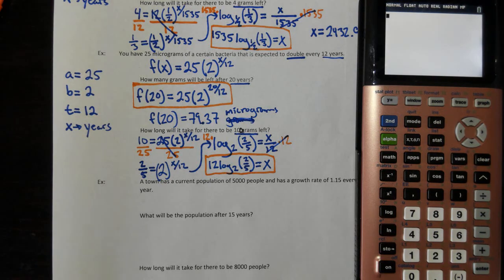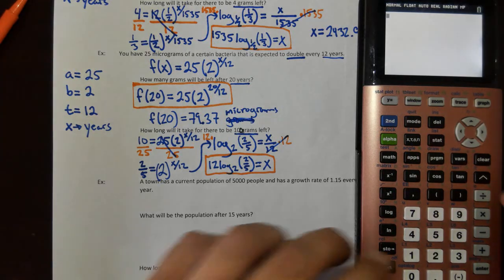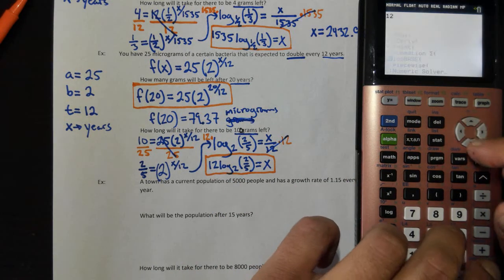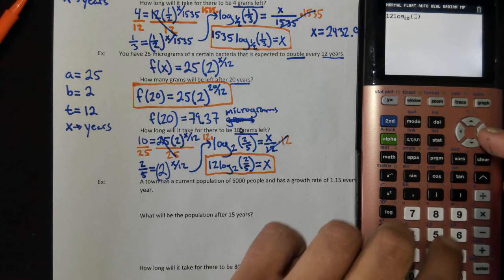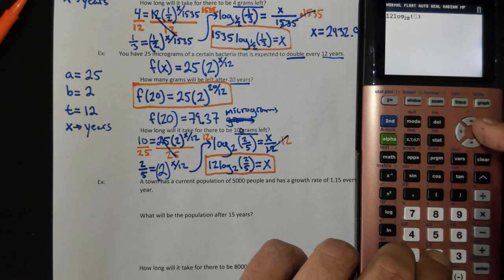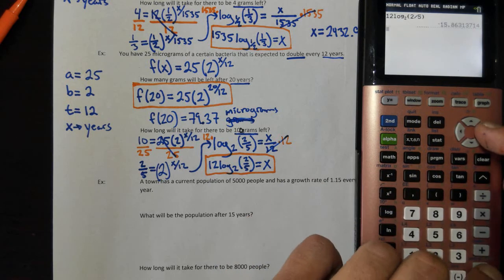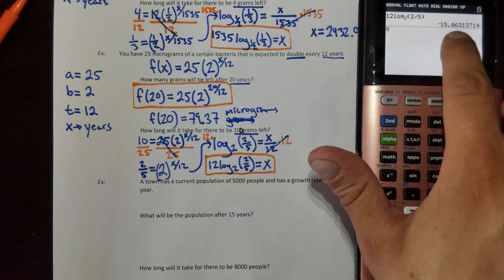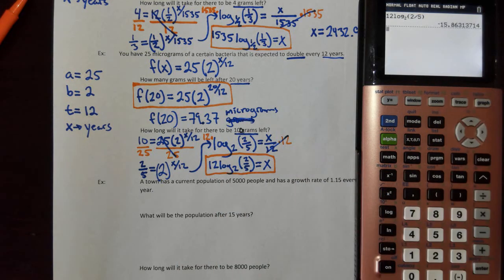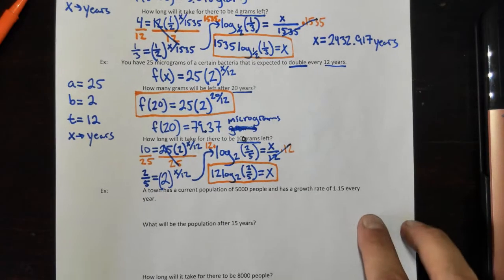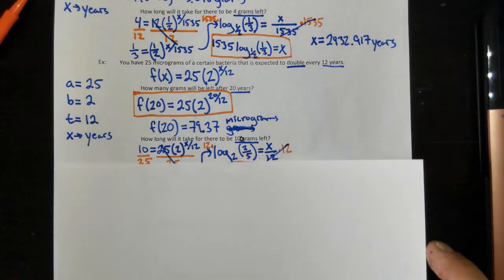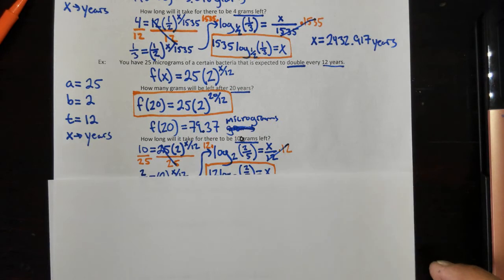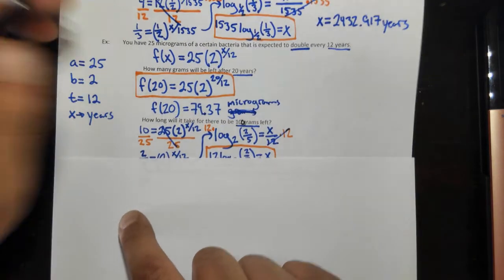I apologize for that. Hopefully you saw that I got a negative number in there, and that should not make sense, because we're not going back in time, right? We're going forward in time. So that's how I knew that something was awry, but I didn't catch that previously, so I apologize. So let's set up our equation.